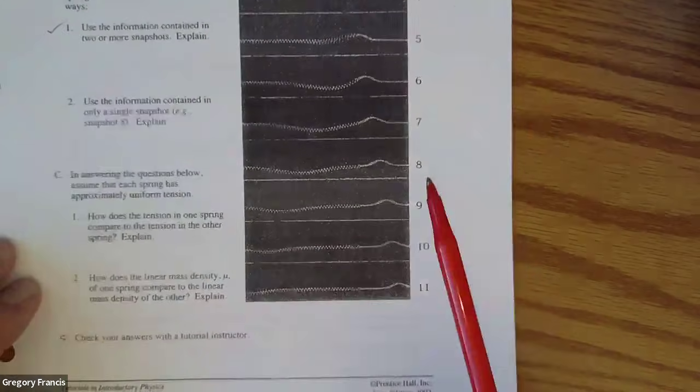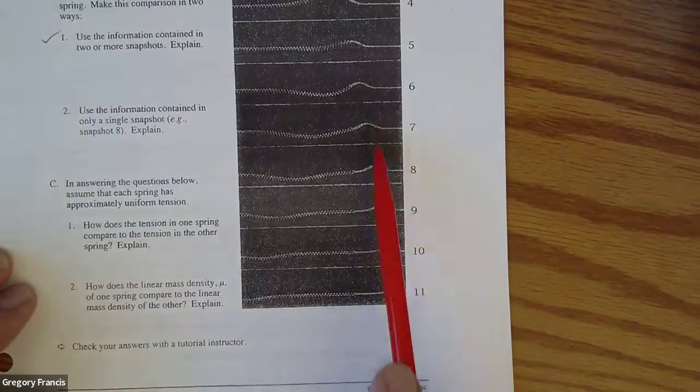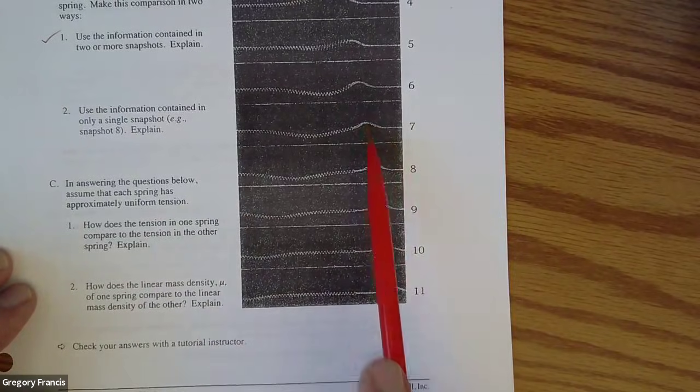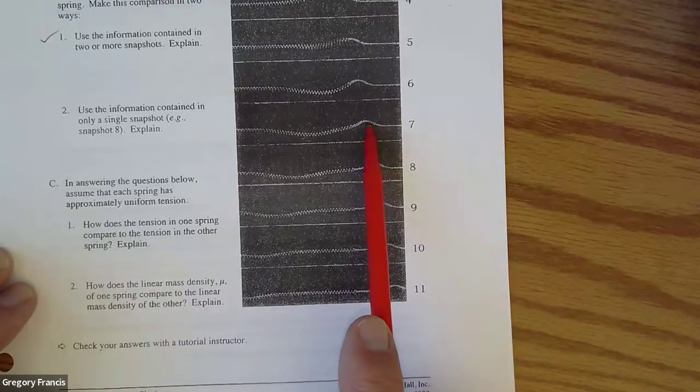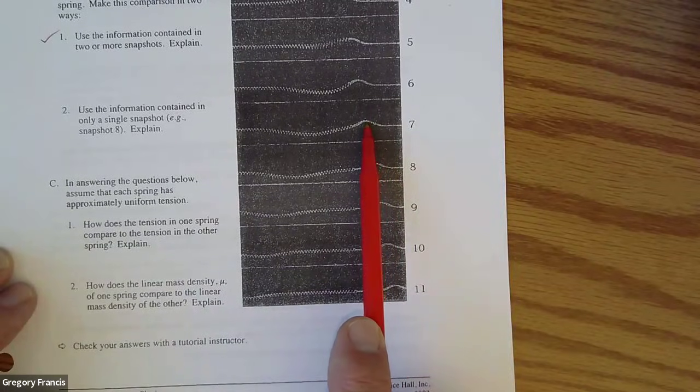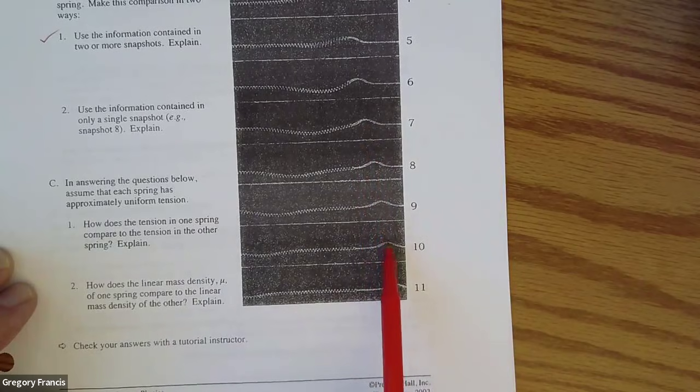Now, if I go down to pictures 7 through 10, that's the same time interval that we looked at above. But if we look at the transmitted pulse, it's only gone from here to there. I mean, it's barely covered 10% of the frame of the picture.